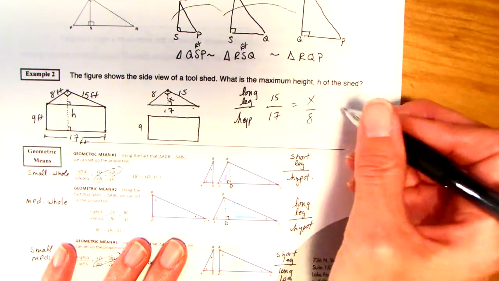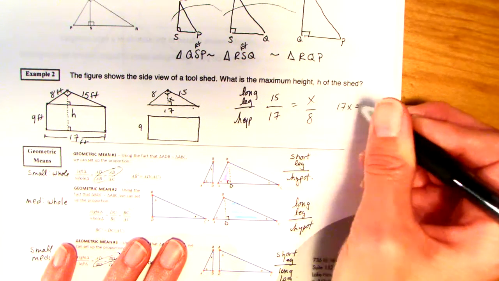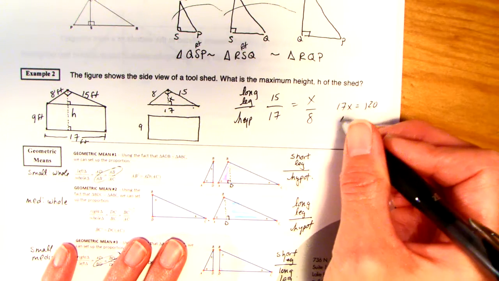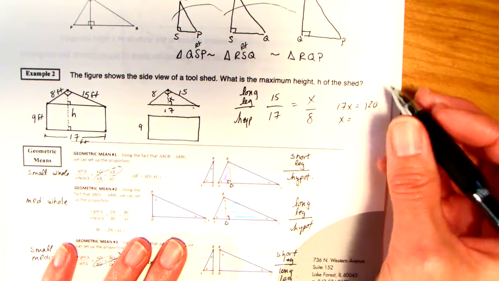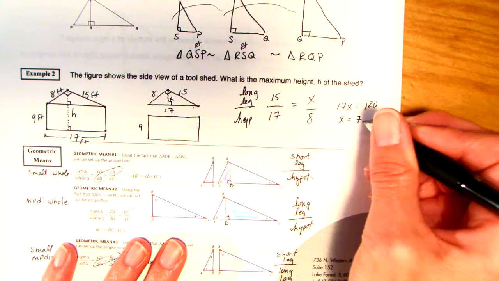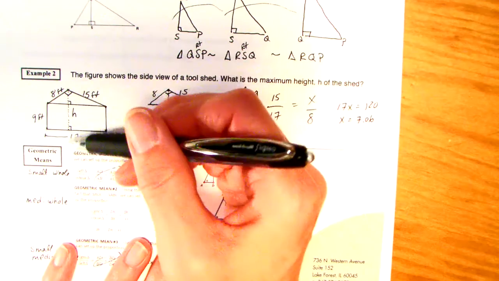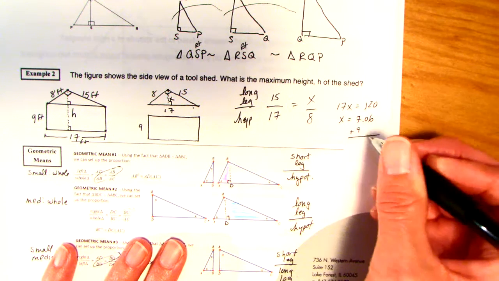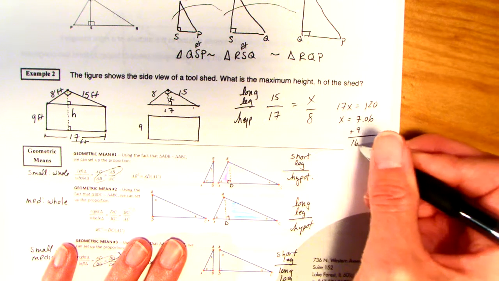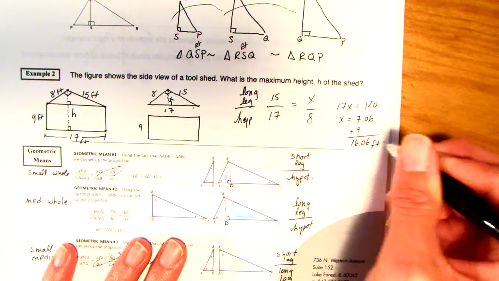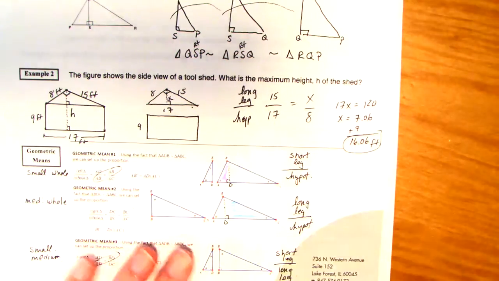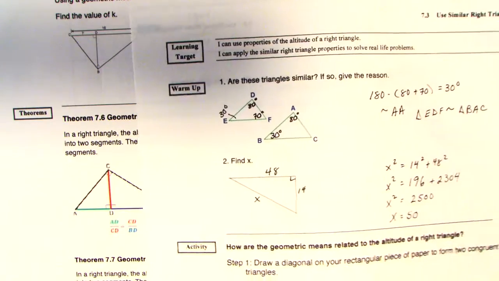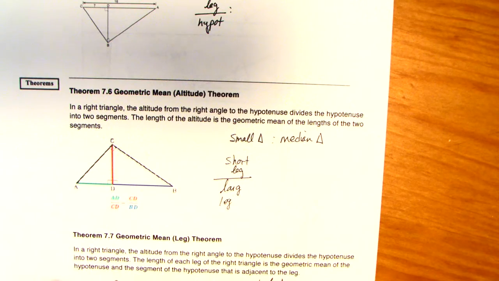When you cross multiply, you have 17x is equal to 15 times 8, which is 120. Divide both sides by 17. X is about 7.06. But I need the height of this whole thing, so I have to add 9 to it. You're going to get 16.06 feet. We'll probably have to go over that again. All right, next page.